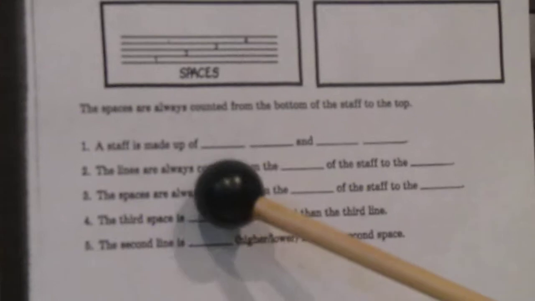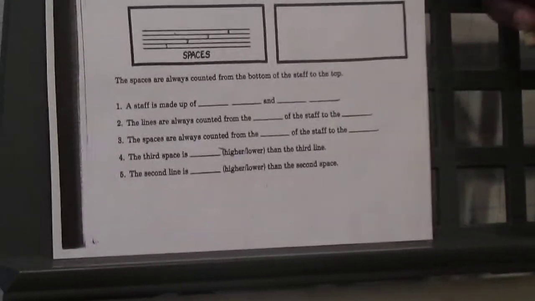And then question 2 is this. The lines are always counted from the bottom of the staff to the top. Remember when I showed you this?